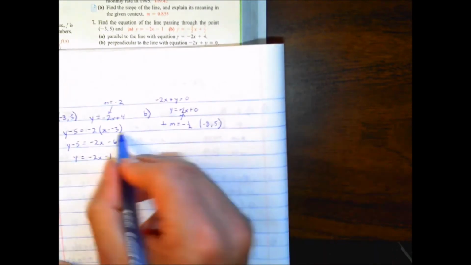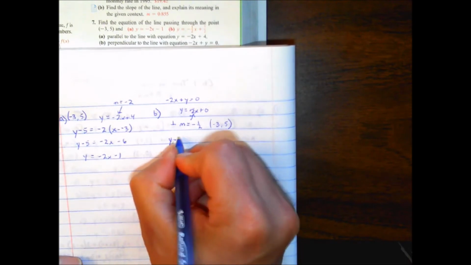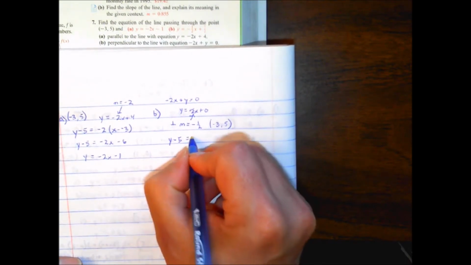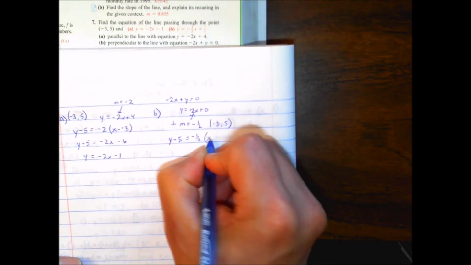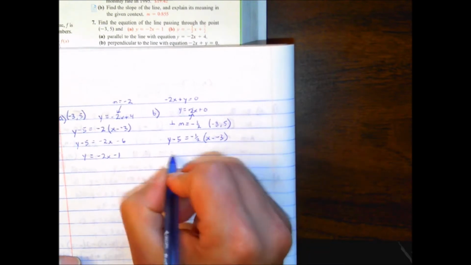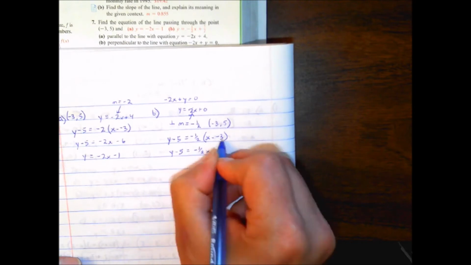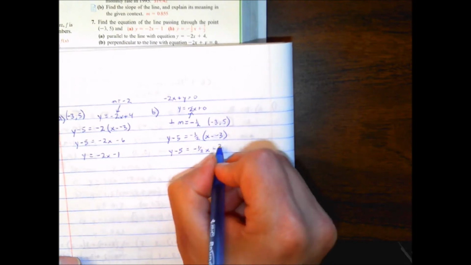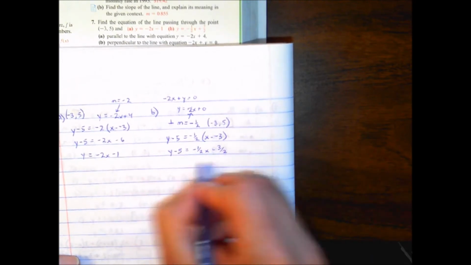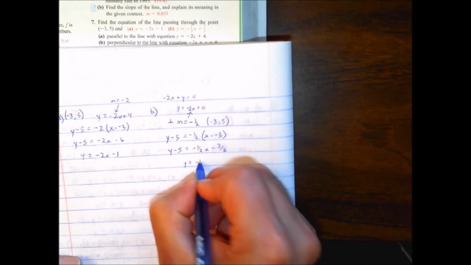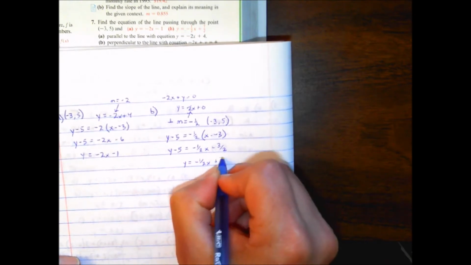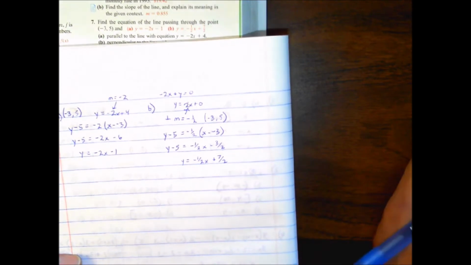So same thing over here. Y minus the y is equal to my slope times x minus the x. Solve it out. Plus 3 times that would be negative 3 halves. And if I add the 5 over, I have negative 1 half x plus 7 halves, which is 3.5. Okay. Number 8.